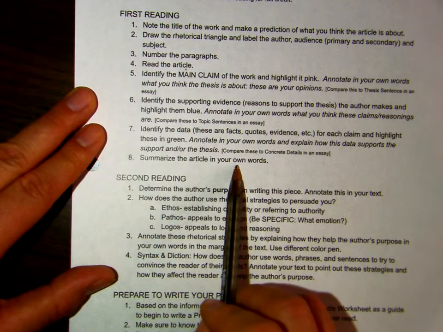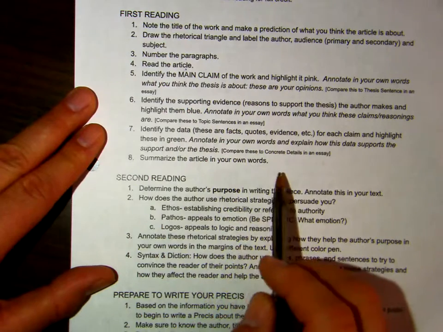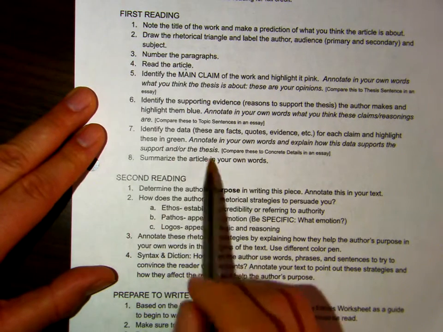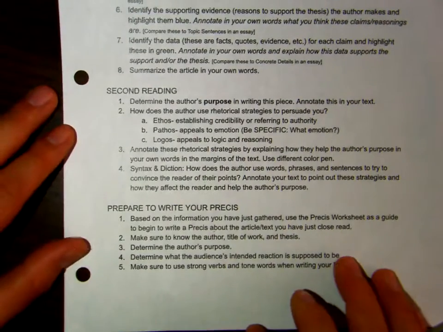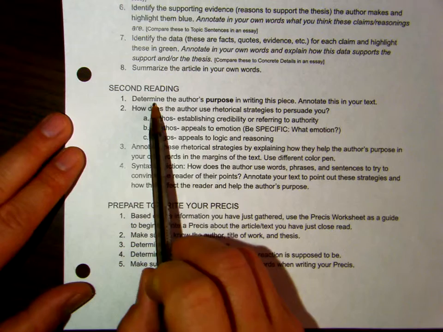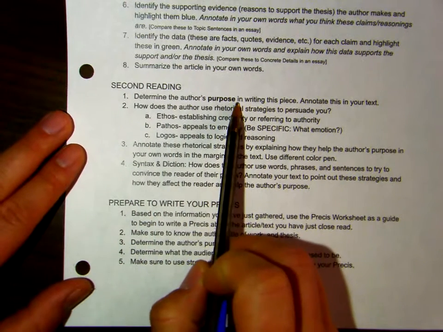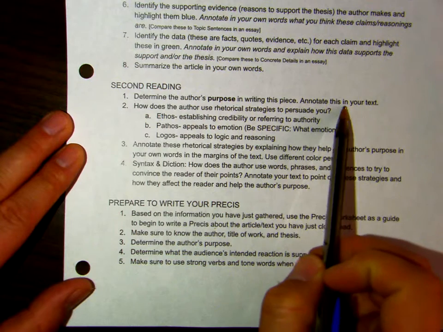And then you want to summarize the article briefly in your own words towards the end. You can just write it right on the article unless the teacher directs you to write a separate summary. Then what you're going to want to do is go back and do a second reading. For the second reading, you're going to want to look more closely at why did the author write this? What was their purpose in writing it? And annotate this to your text.